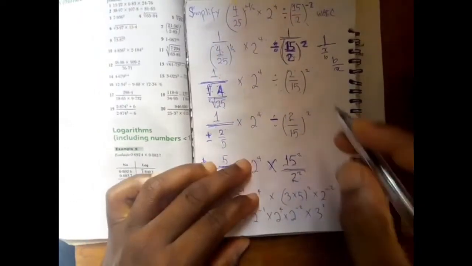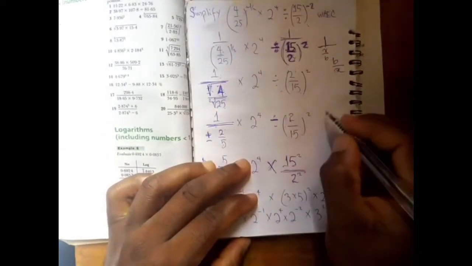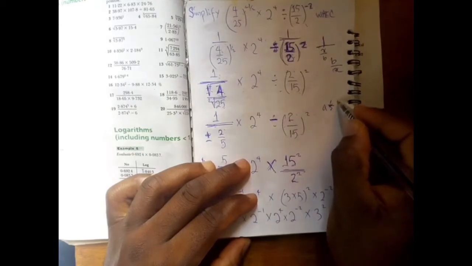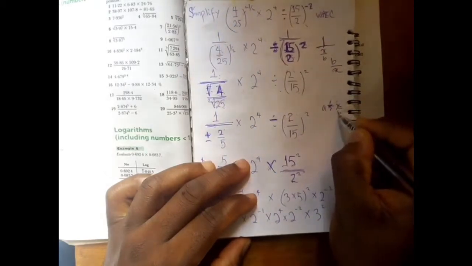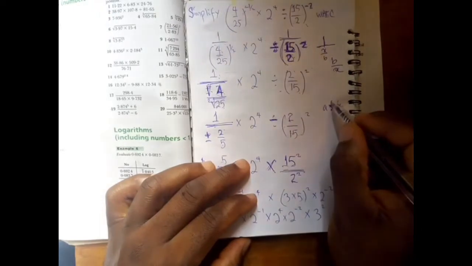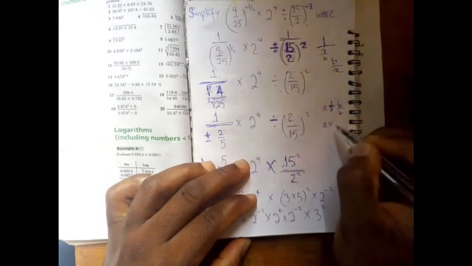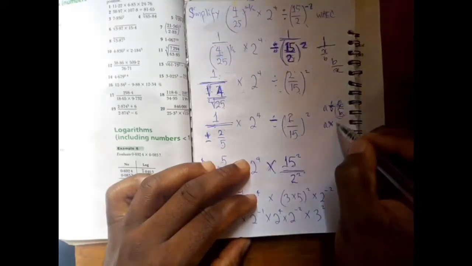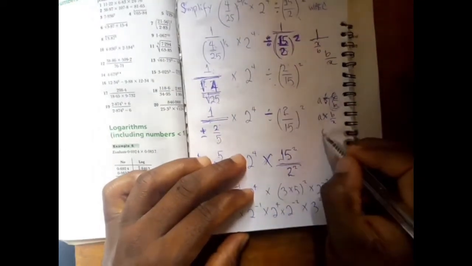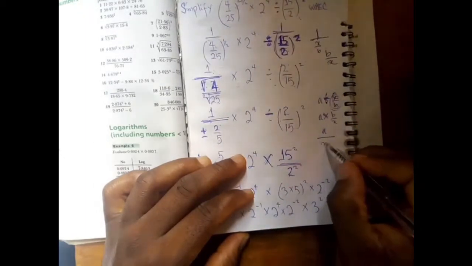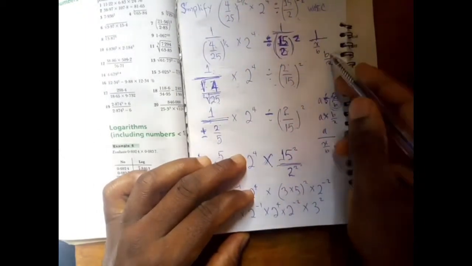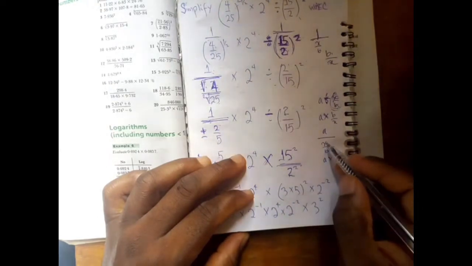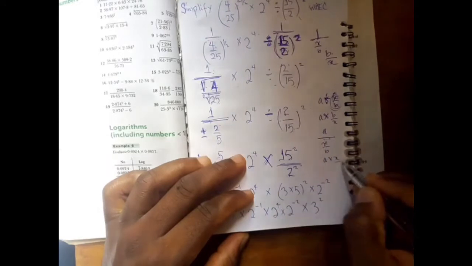You understand? So when you have a divided by x over b, because of this division sign, if we change it to a multiplication sign, this automatically changes to b over x. How? We have a divided by x over b. This is the same thing as a times b over x.